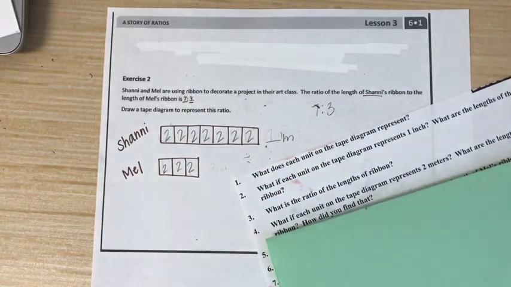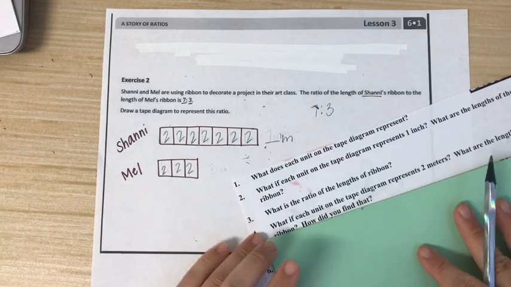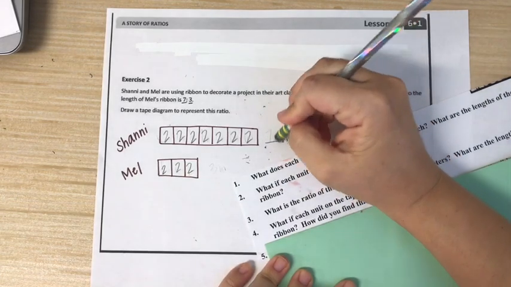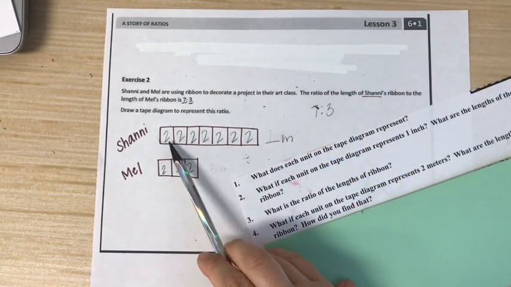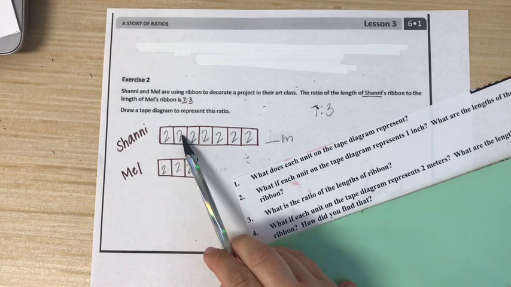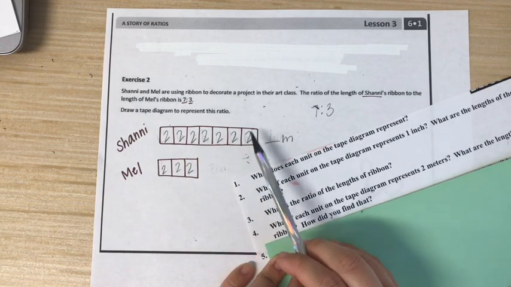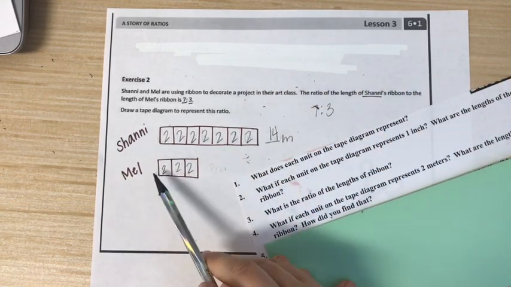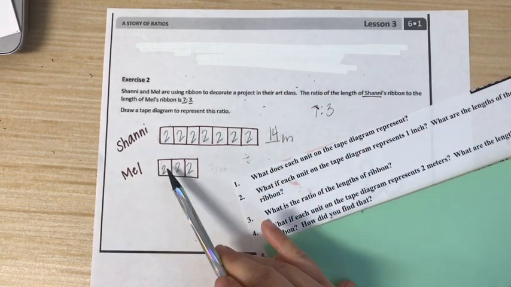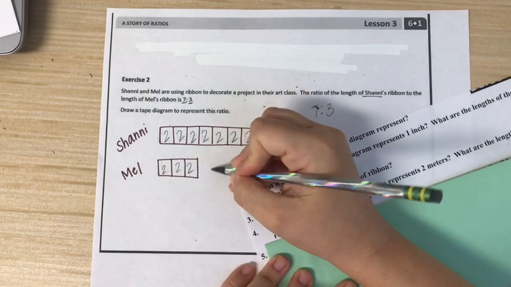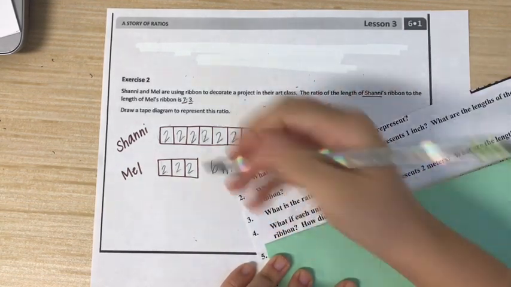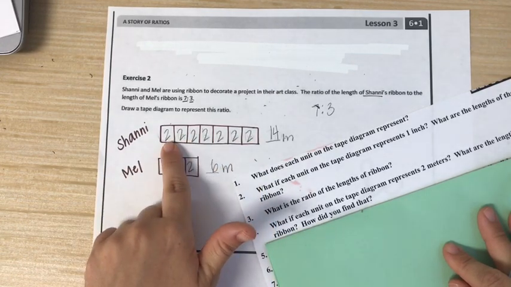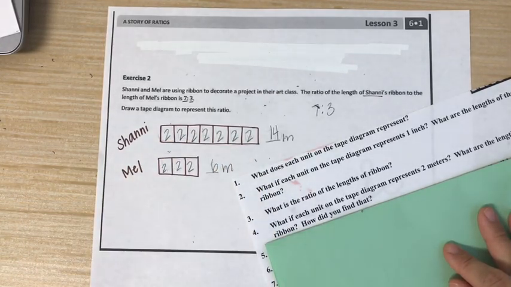Okay, so now, if each unit represents 2 meters, what are the lengths of the ribbon? And how did you find that? So we're going to count it up. I can skip count by 2s. 2, 4, 6, 8, 10, 12, 14 meters for Shani. And Mel's ribbon is 2, 4, 6 meters. We found that by skip counting by 2s, because now each unit represents 2 instead of 1.